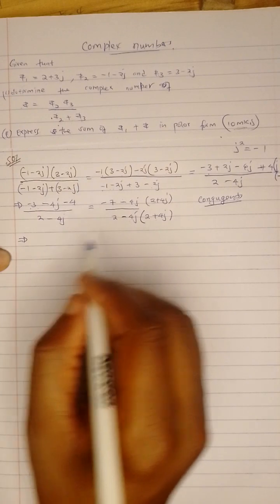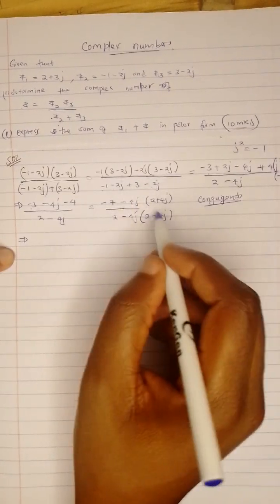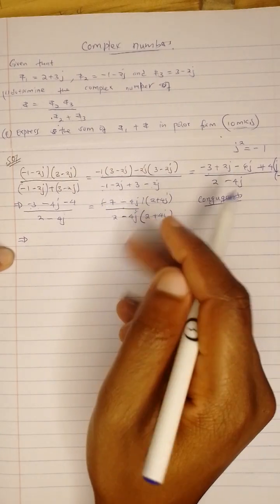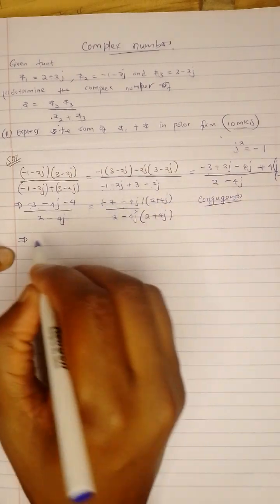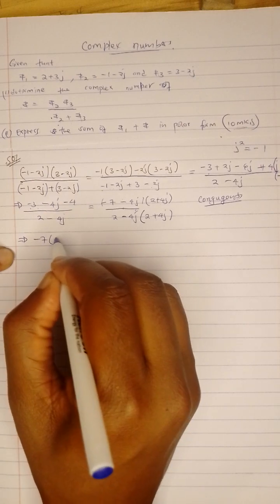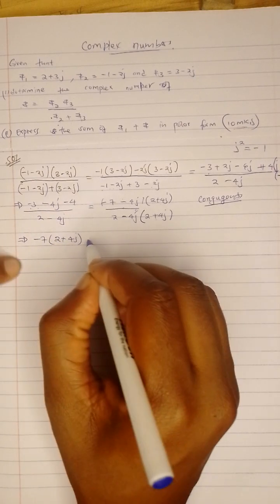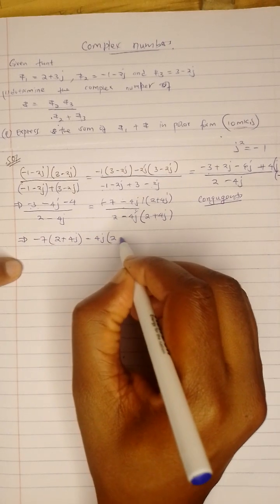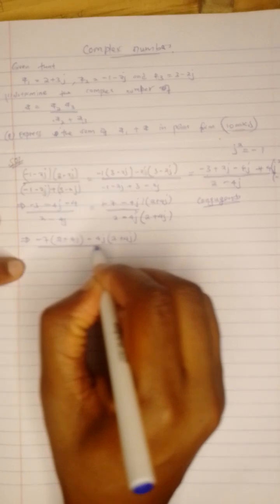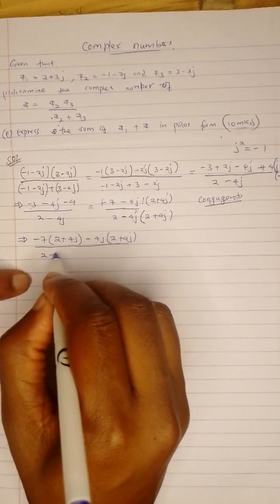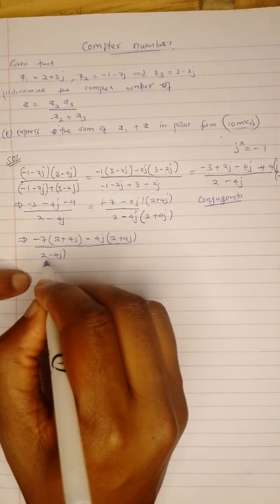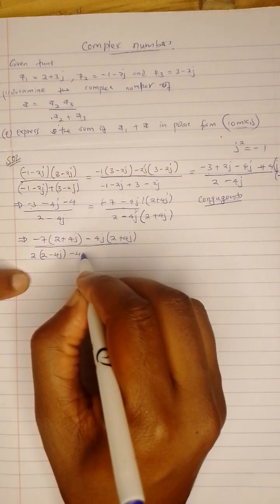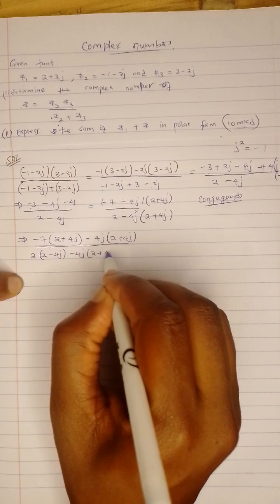I will now open the brackets because they are combined with multiplication. It will be negative 7 into bracket 2 plus 4j minus 4j into bracket 2 plus 4j, over 2 minus 4j into bracket 2 plus 4j.